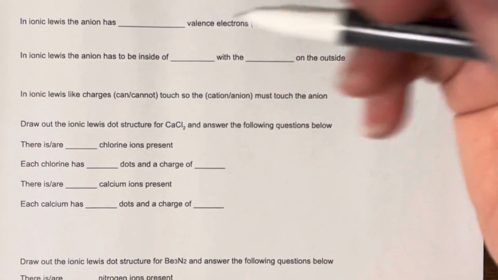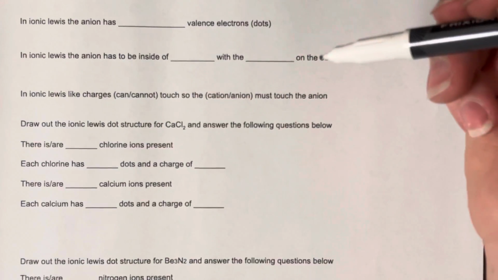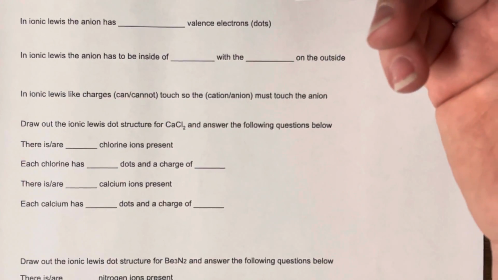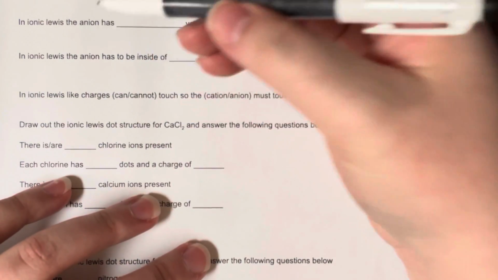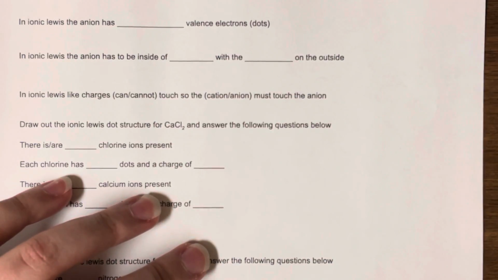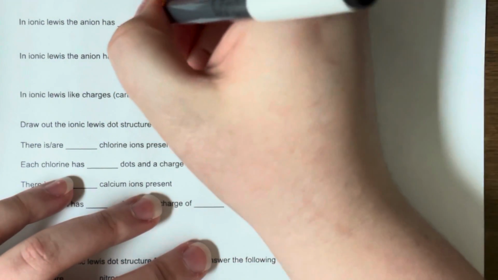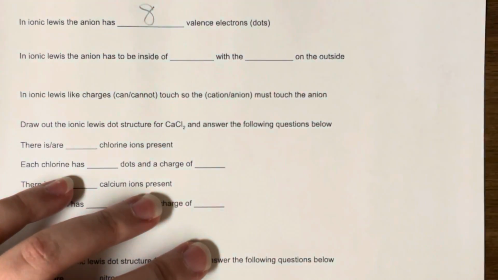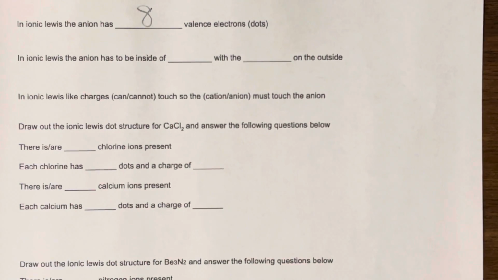In Ionic Lewis, the anion has how many valence electrons? Important thing to know is after it is the anion, I have already transferred my electrons. And after the transfer, all of my anions are going to have 8. They're going to have their octet that they've always wanted.